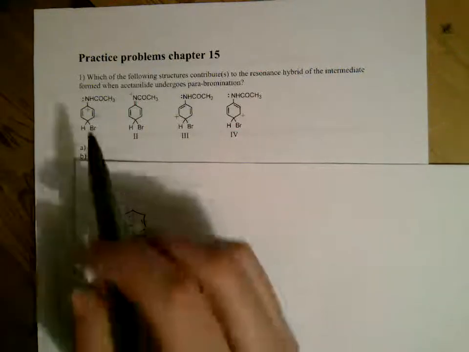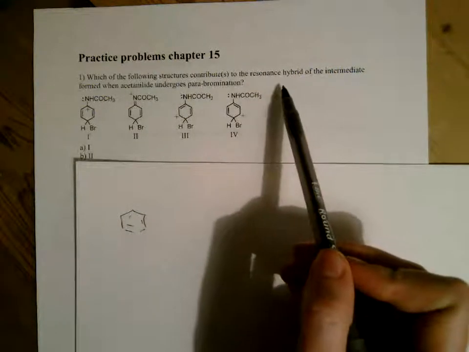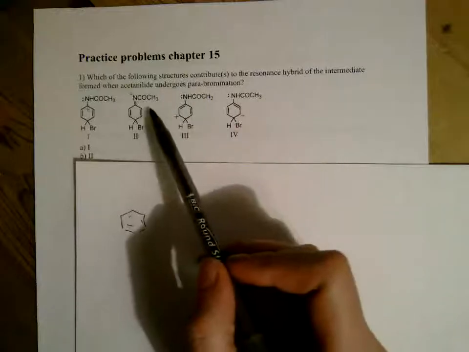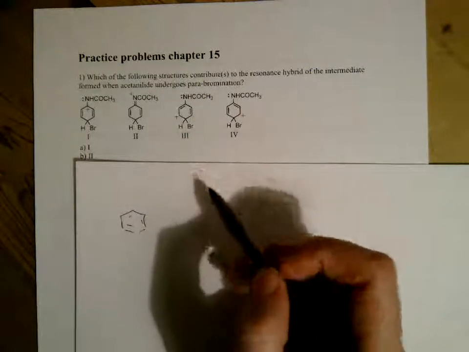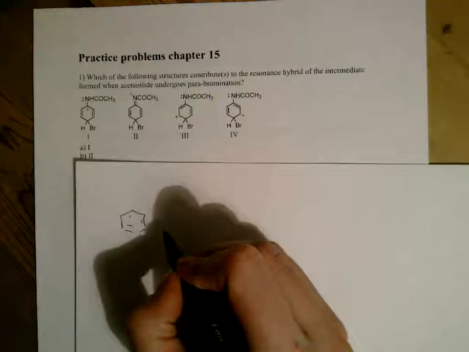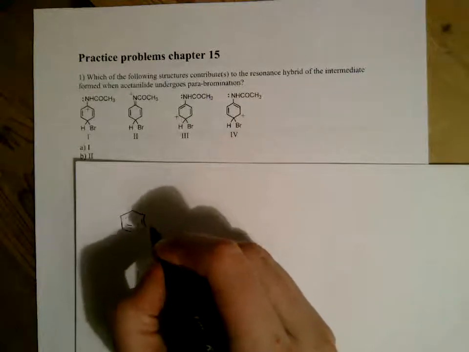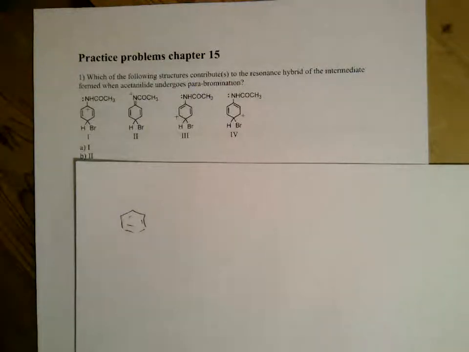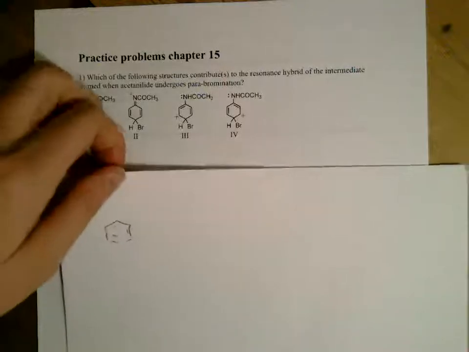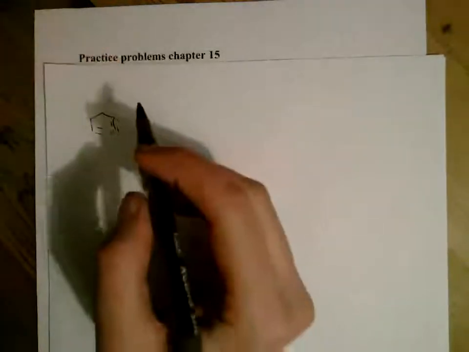So the first question: which of the following structures contributes to the resonance hybrid of the intermediate formed when acetanilide undergoes parabromination? When I see a practice problem like that, the first thing I think is you're going to need to know your resonance structures for electrophilic aromatic substitution. So let's talk about that.